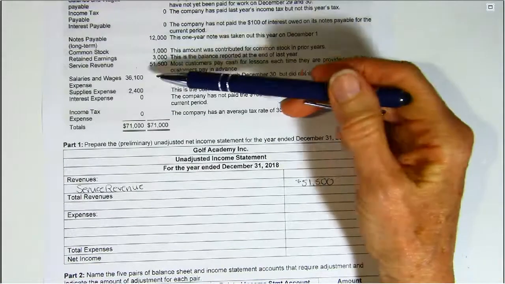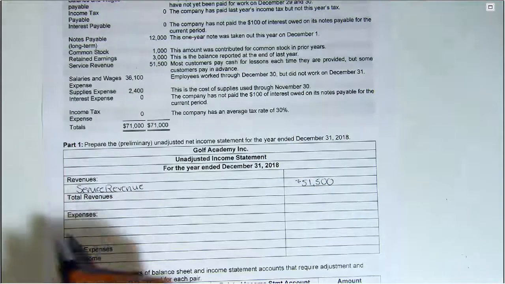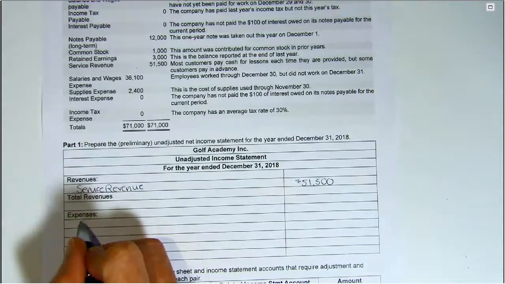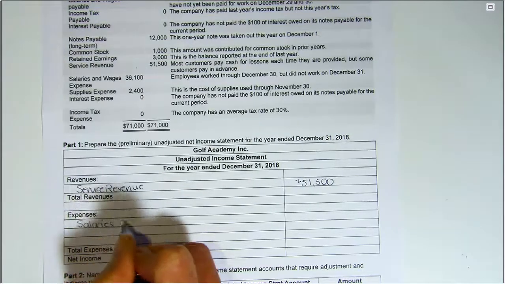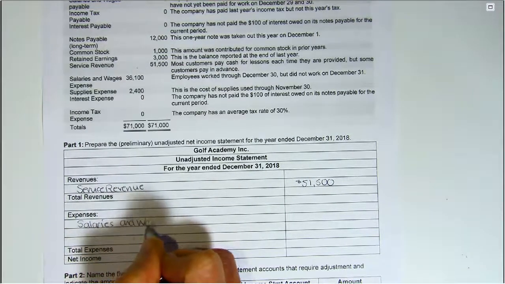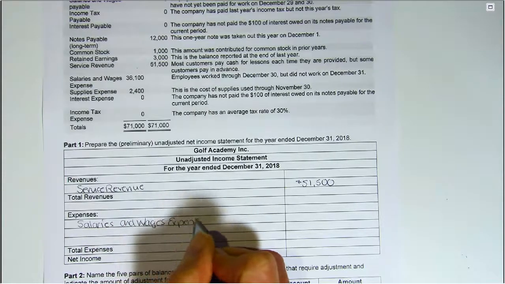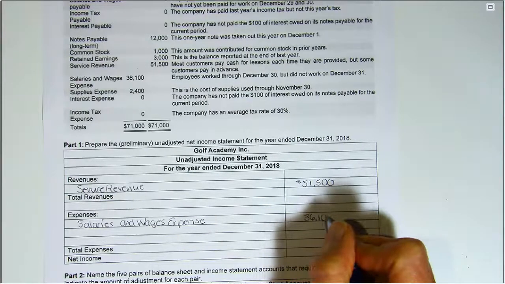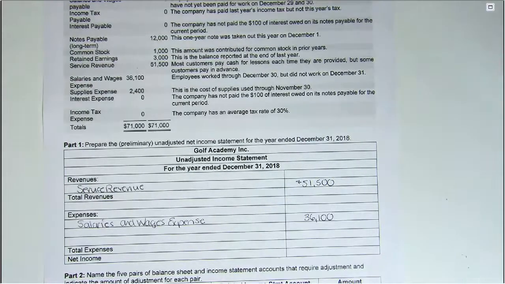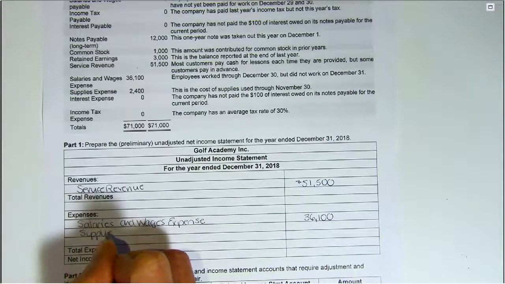We only have two: salaries and wages expense and supplies expense. So list those under the expense heading. That's $36,100 for salaries and wages expense, and for supplies expense, $2,400.